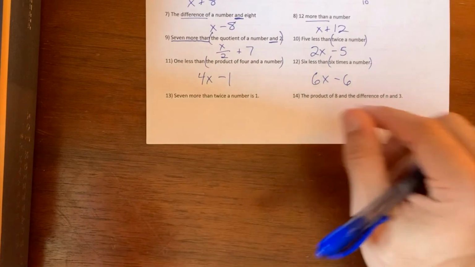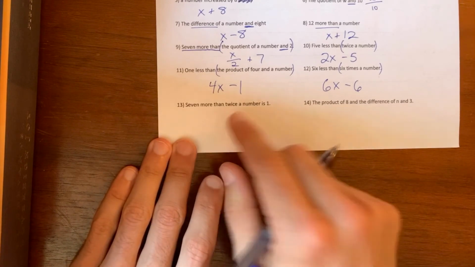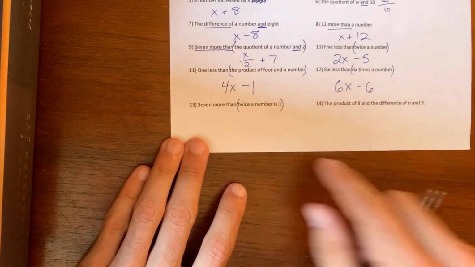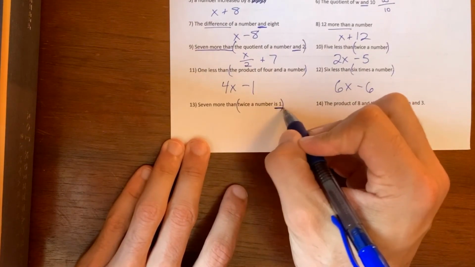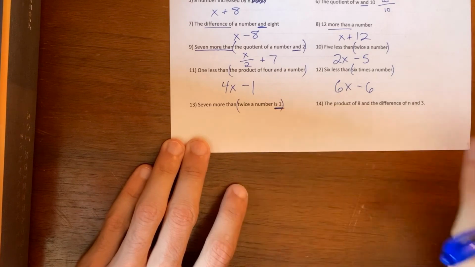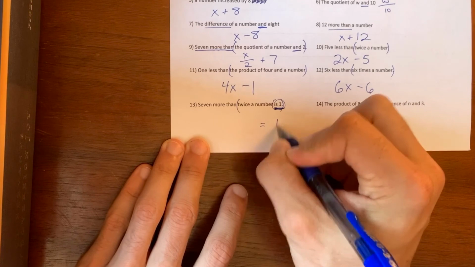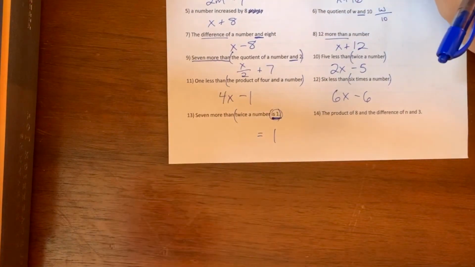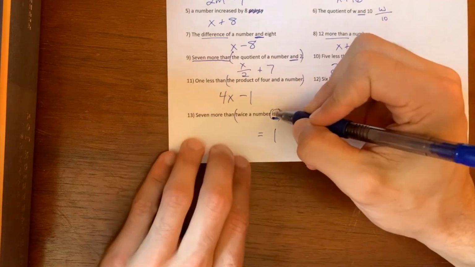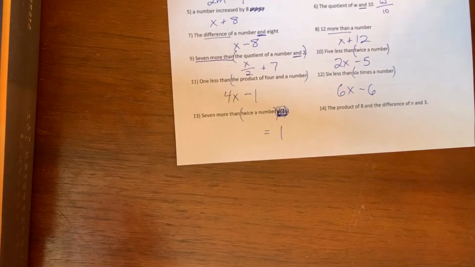I hope you're starting to see some patterns in here. Okay, 13, 7 more than twice a number is 1. Ooh, I lied. I said none of these would be equations. This one actually is. You notice this is a full statement. It has a period at the end, and this word "is" implies that it's going to equal. "Is" is a math word that implies equals. So I'm going to leave that off for now.